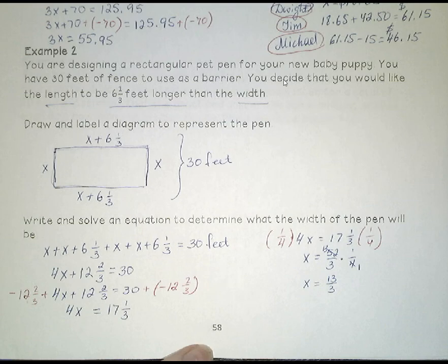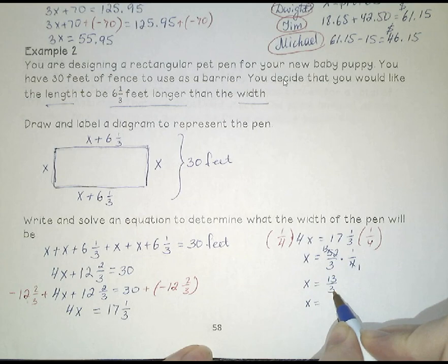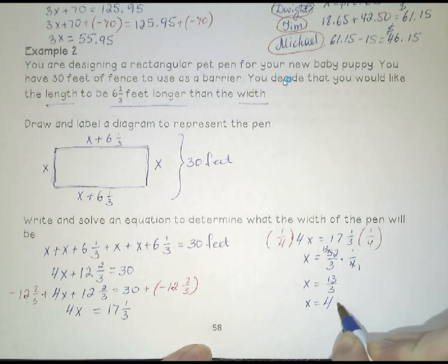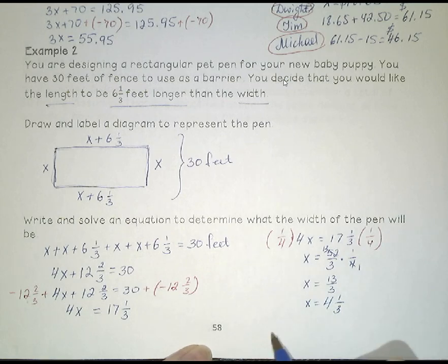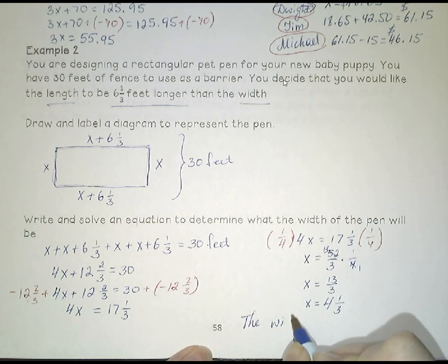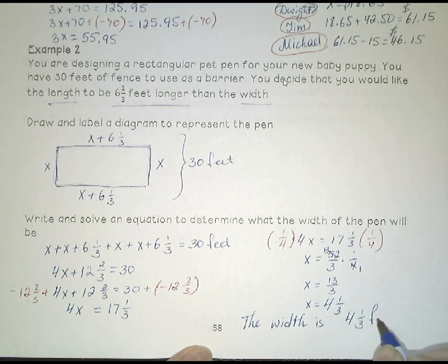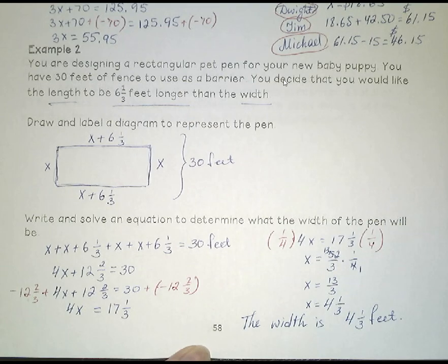We can't leave it like this, so we need to change it back into a mixed number. 13 divided by 3 will give us 4 whole numbers and 1 remainder. 4 1/3. That means in our answer we are going to place the width of the pen is 4 1/3 feet. The width is 4 1/3 feet. Okay, let's move on.